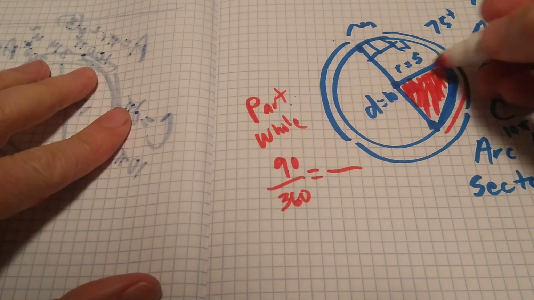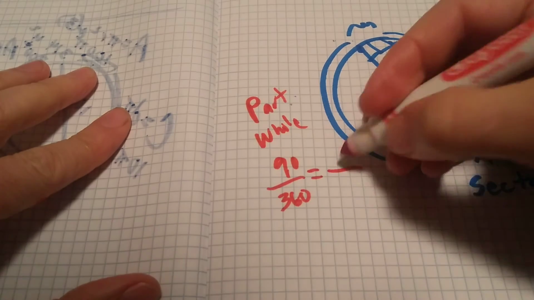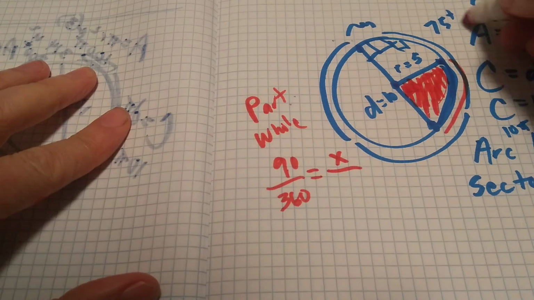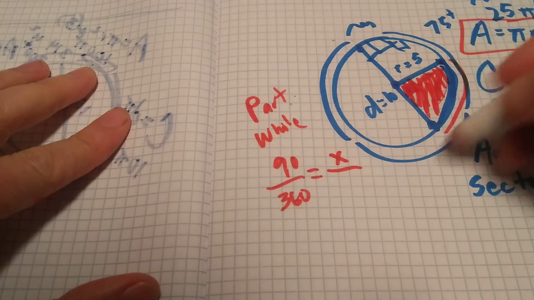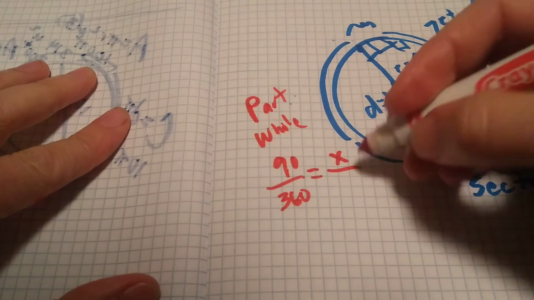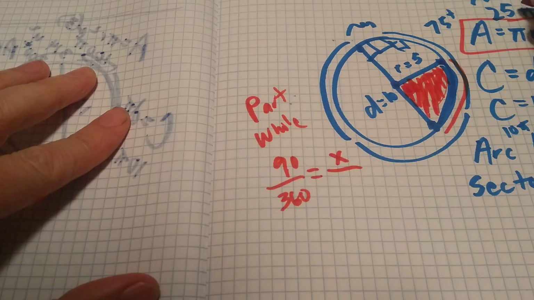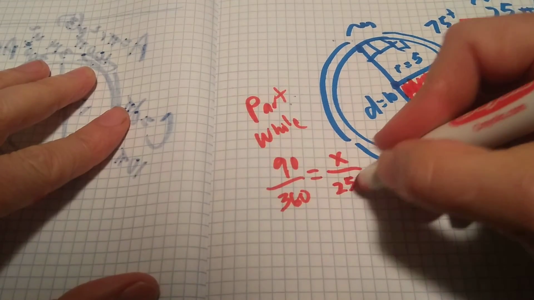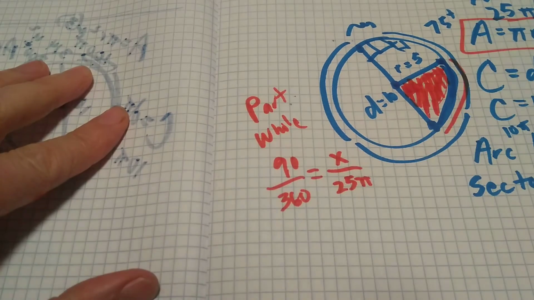So the sector is the part, and I don't know what that is. I'm going to call it x. And my whole is the area that I'm talking about. If I'm trying to find the sector area, area is everything. So that portion is that. And I can use any of my numbers. I'm going to use my 25 pi first. So if I do 25 pi, that is it.